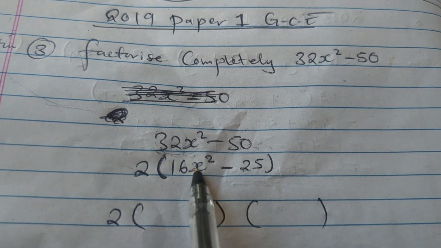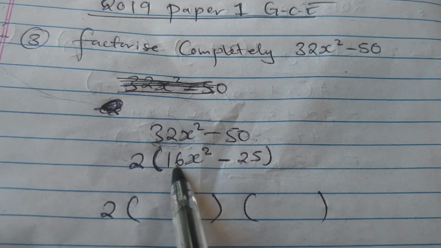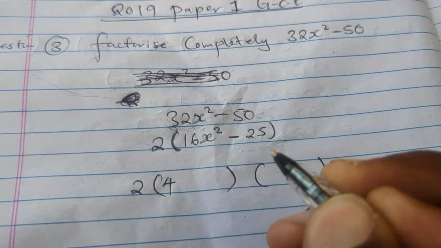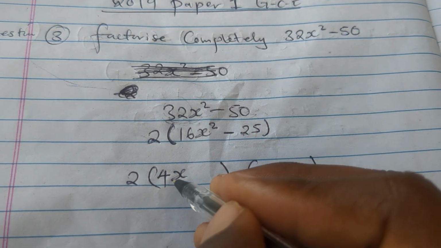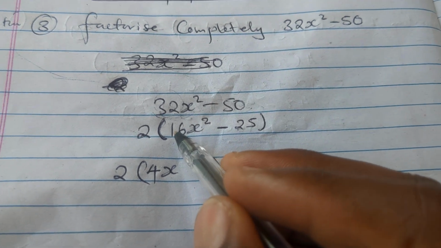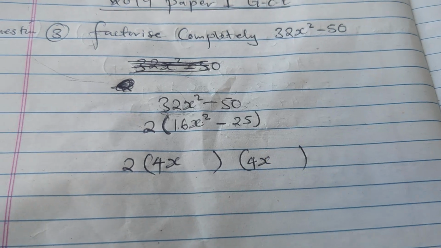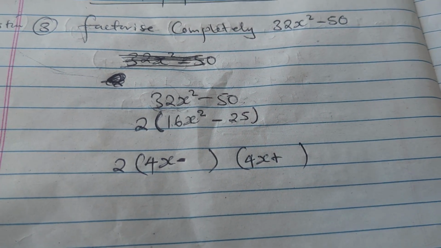Here, as you can see, it is a difference of two squares. We have to look for a number which, when multiplied 2 times, will give us 16, and that is 4. How many x do we have here? We have x squared, so we write one x in each bracket. So we have 4 and we remain with 1x. One should have negative, the other positive, like that.